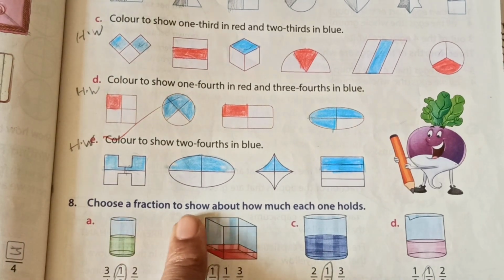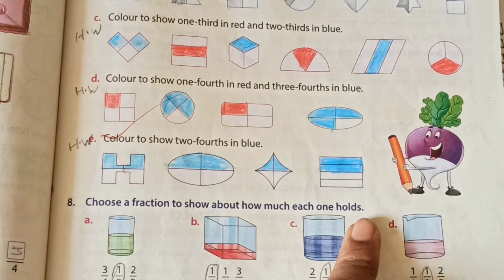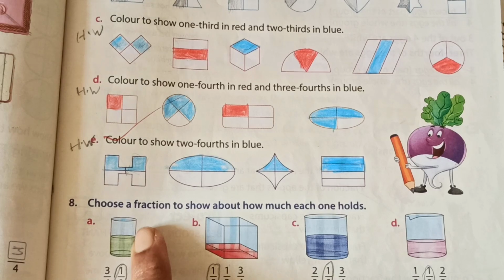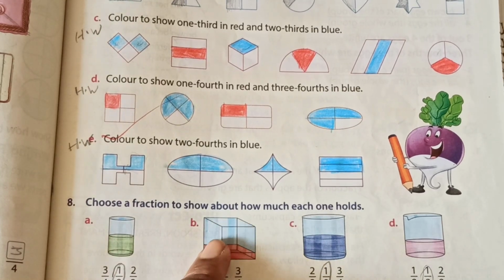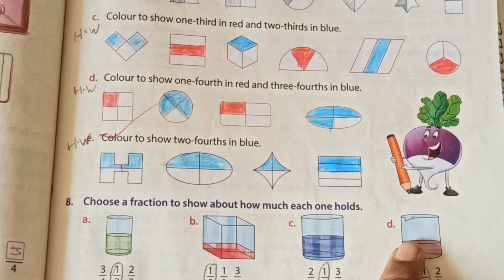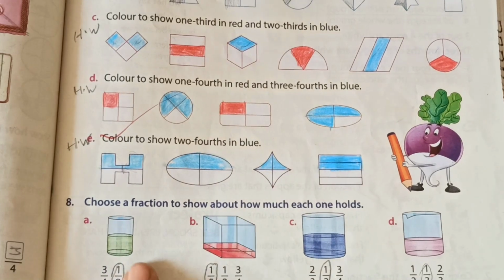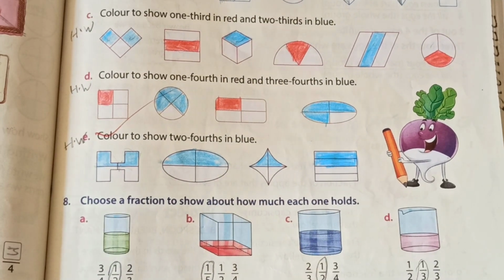Choose a fraction to show about how much each one holds. This one is a half, this one is 1/5, this one is a half, and this one is 1/3. So we circle this type, okay kids.